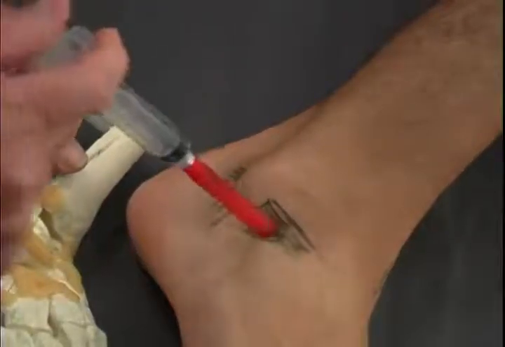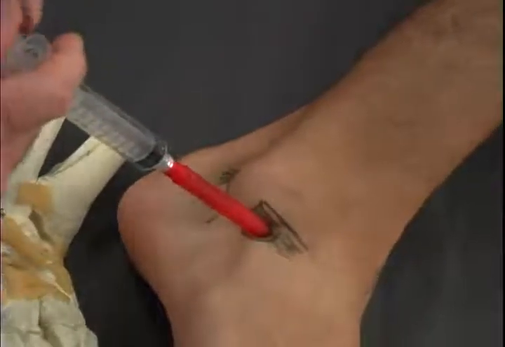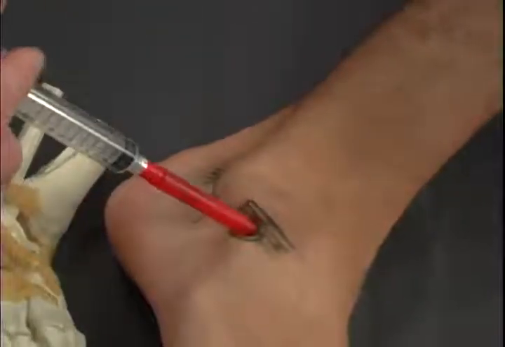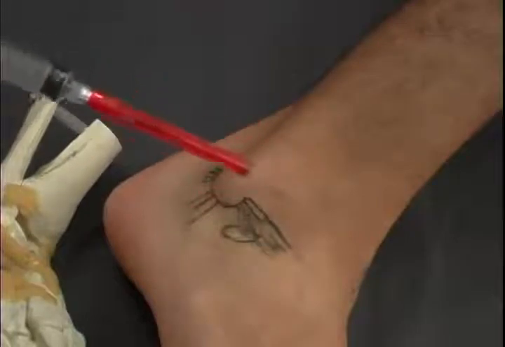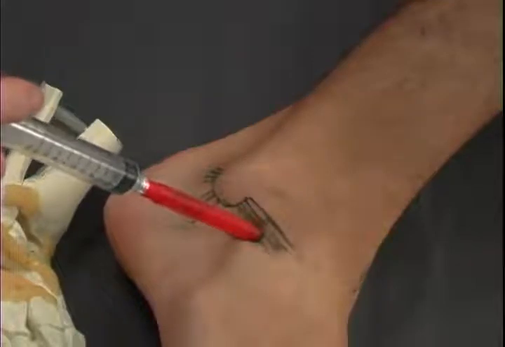Generally, I just inject into the area and use 3 cc's of solution. When the joint begins to expand, people will feel pressure and discomfort, and that's a time to stop with your injection at that point.